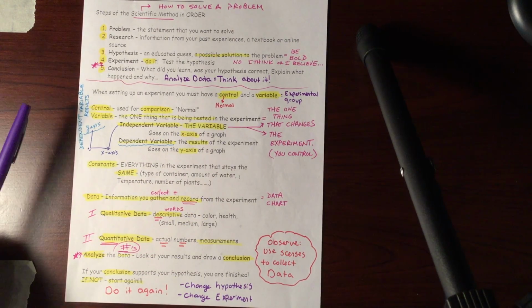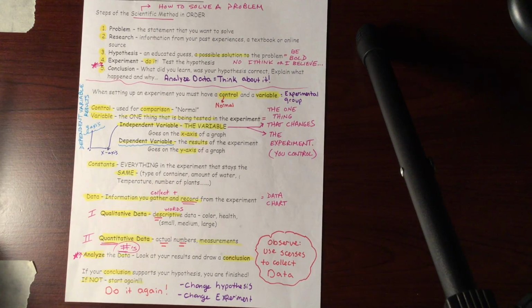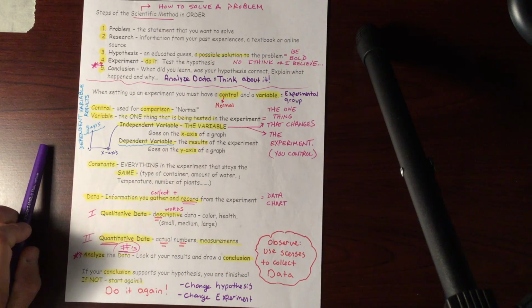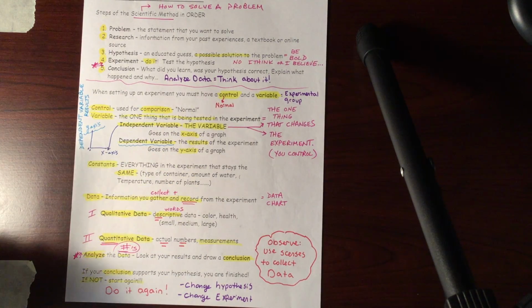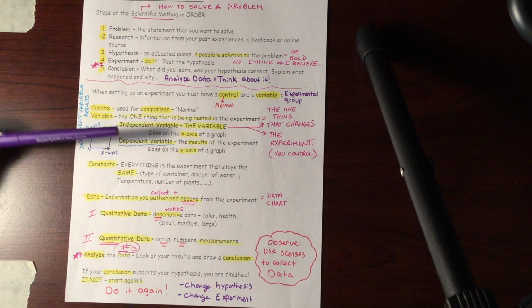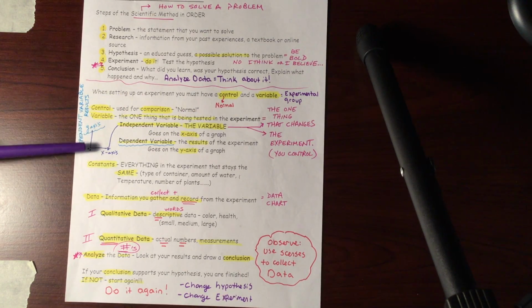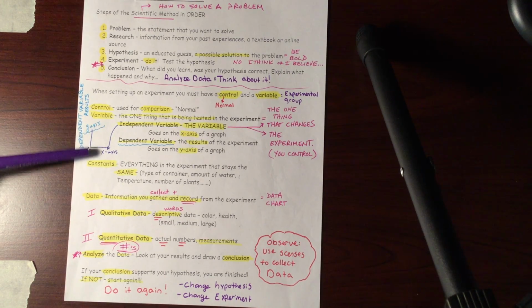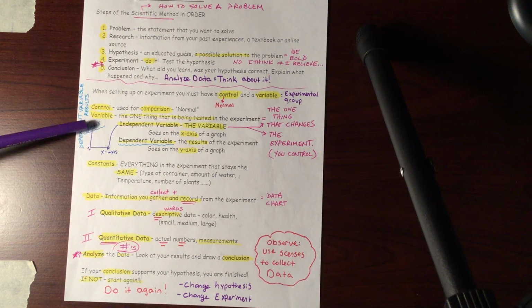So maybe you want to check growth of plants every 5 days. I can control how often I'm going to check the height of those plants. I'm going to say every 5 days I want to look at the height. Day 5, day 10, day 15. What I cannot control is known as my dependent variable. That's going to go along the y-axis. I cannot control the results of the experiment. I cannot control how high those plants are going to grow. So every 5 days that I'm checking them, which is what I do control, and that goes along the x-axis, I do not control the height of them. That will go along the y-axis.